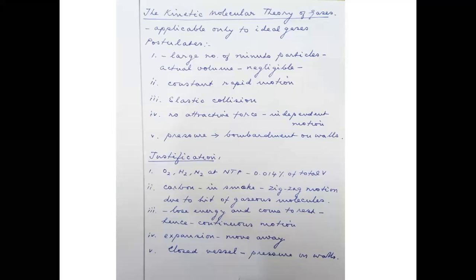A big system contains a large amount of gas molecules, and when you compare the actual size of the particle with the total volume of the gas, the size of the particle is negligible.